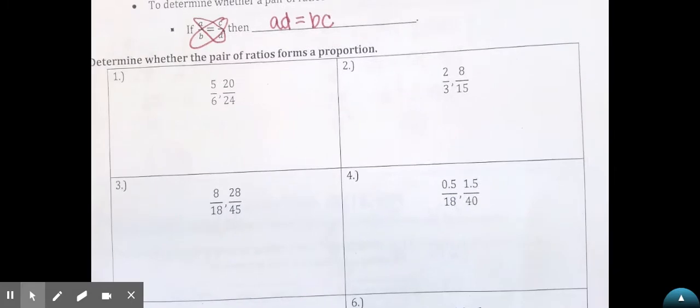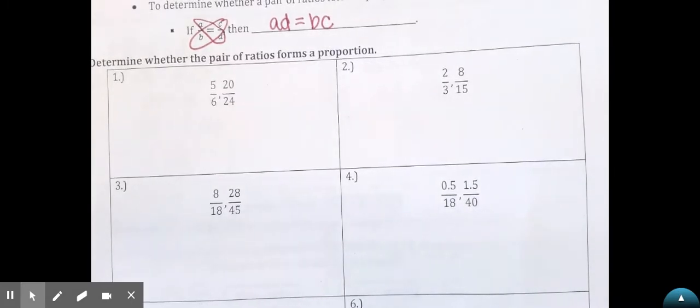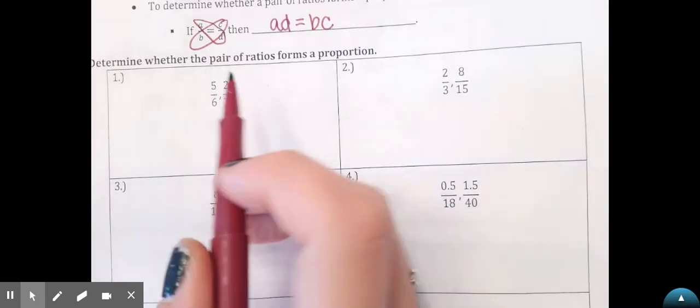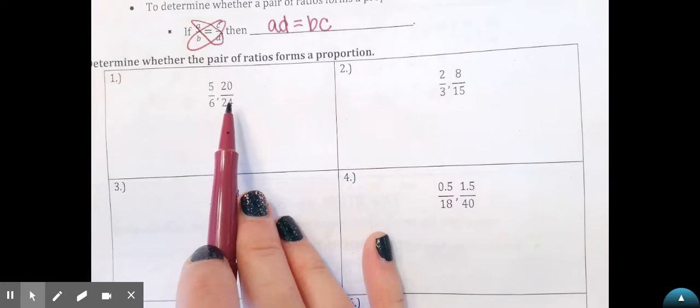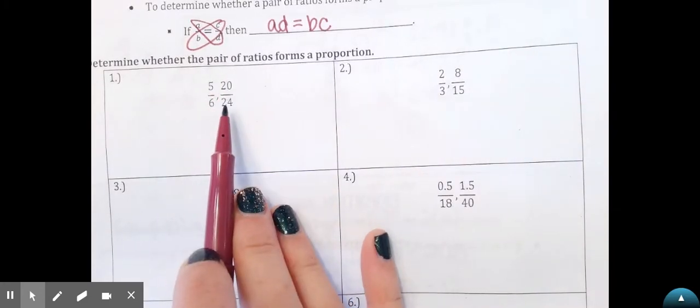So these directions say determine whether the pair of ratios forms a proportion. There's a couple ways you can do this. You're basically asked, are these two fractions equal? So if you know 5 times 4 is 20, 6 times that same number 4 is 24, yes, you have a proportion because you have two equal fractions. Okay, you could do it that way. You could reduce the unsimplified fraction to its lowest terms. 20 and 24 have a 4 in common. 20 divided by 4 is 5. 24 divided by 4 is 6. Or you can always use the cross product method.